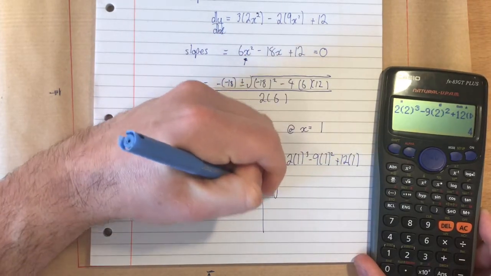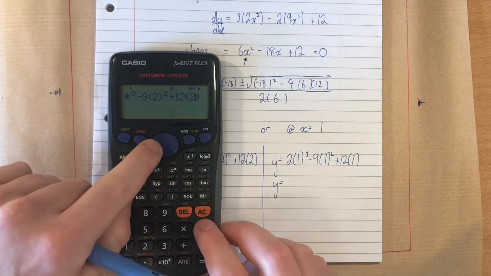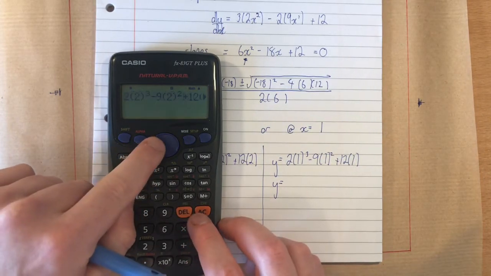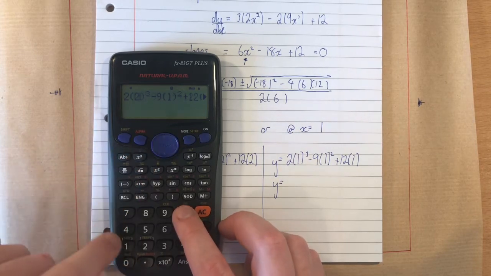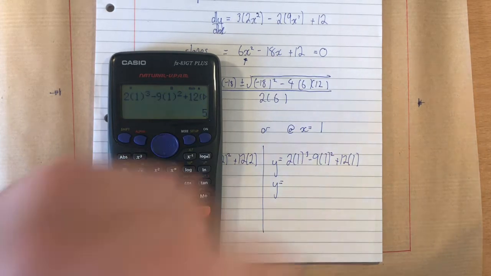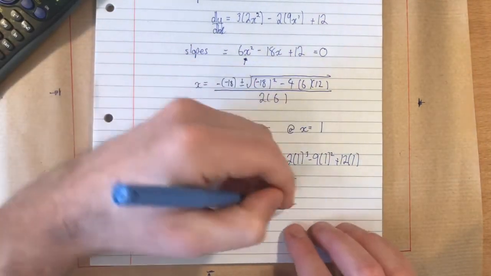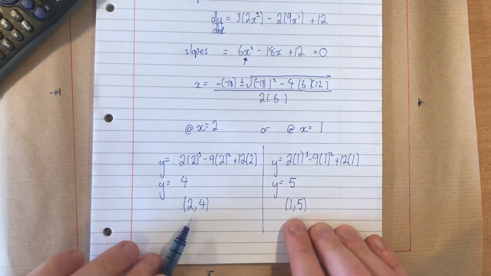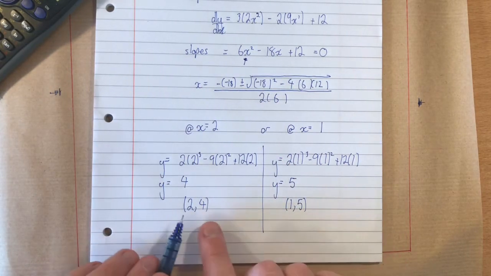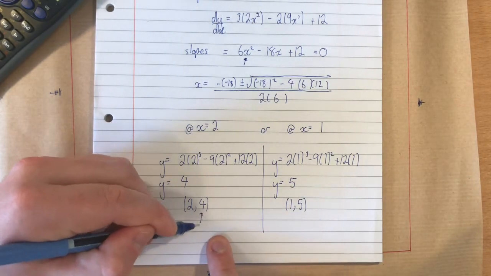So y is equal to 5. This corresponds to the point 1, 5. And that means that this will be the minimum and this will be the maximum, because this value is smaller.